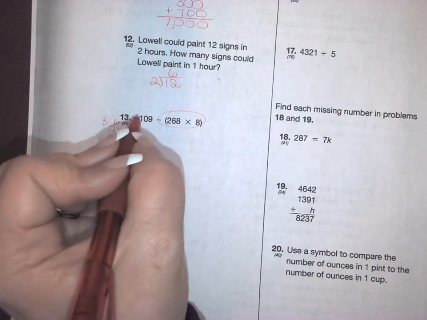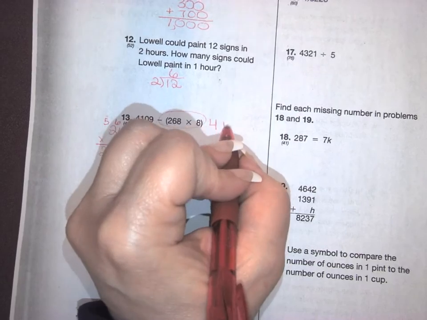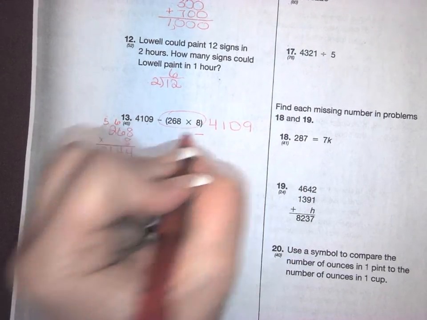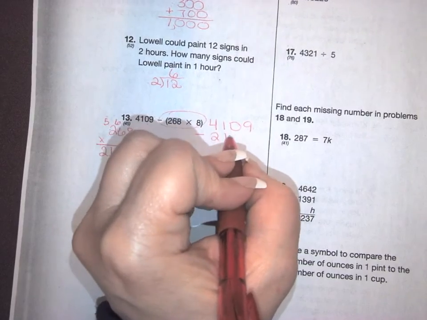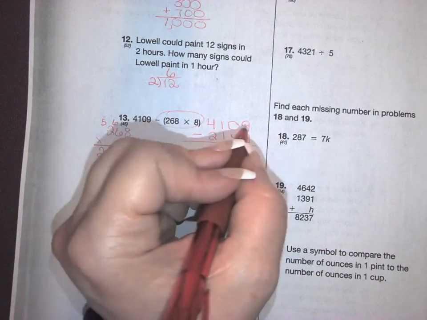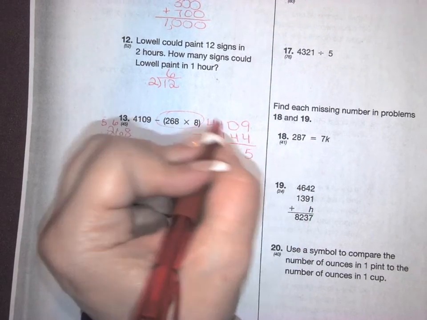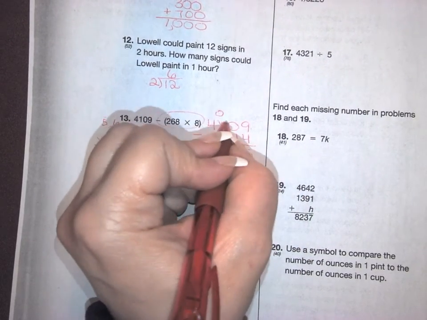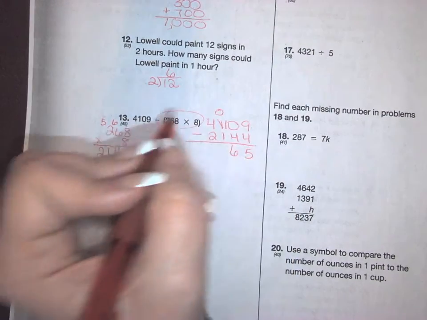Now I have to take 4,109 and I subtract the number that I had here. So 2144. And I subtract it. 9 minus 4 is 5. Can't do that. Go next door, cross it out. That becomes a 10. 10 minus 4 is 6.